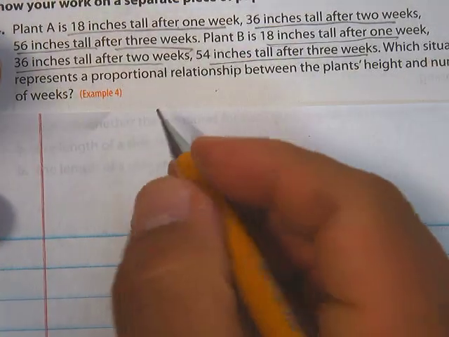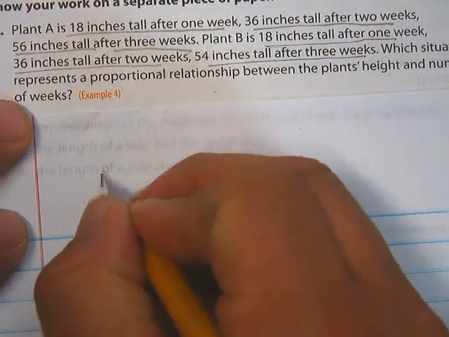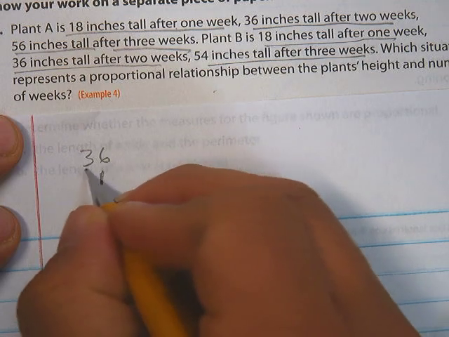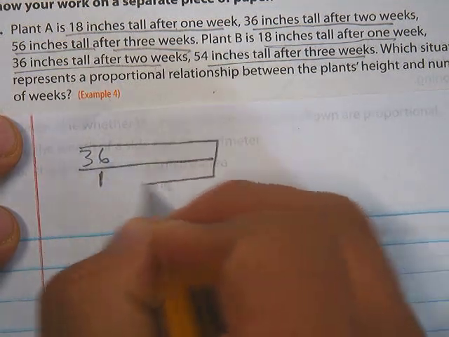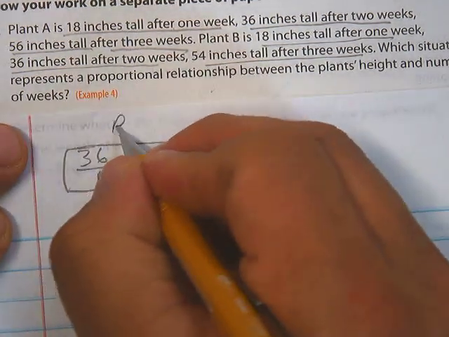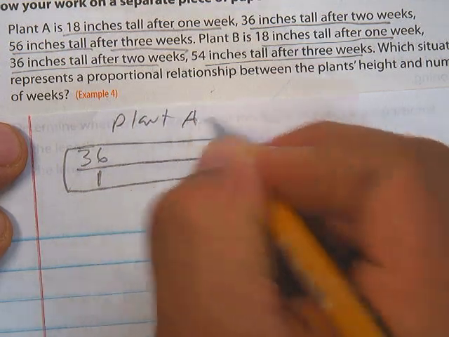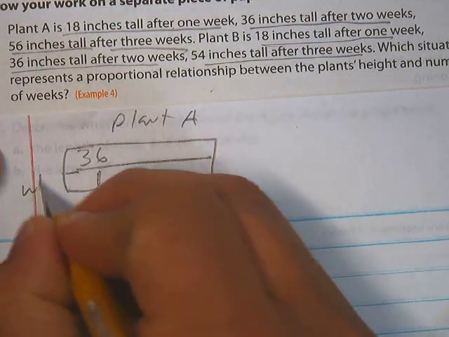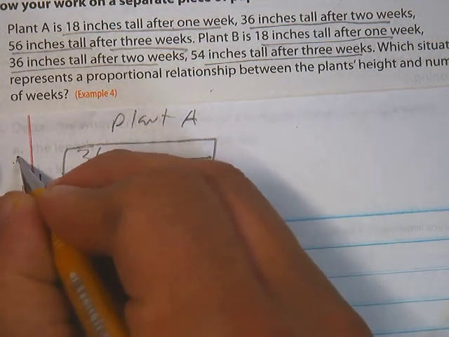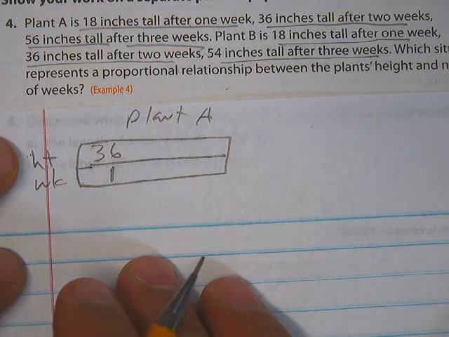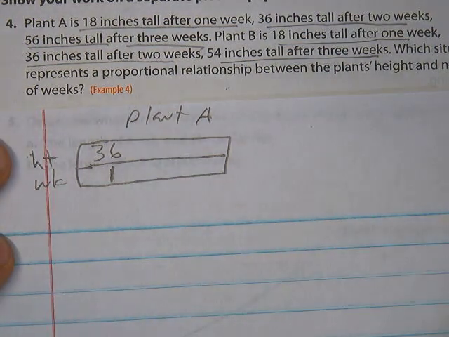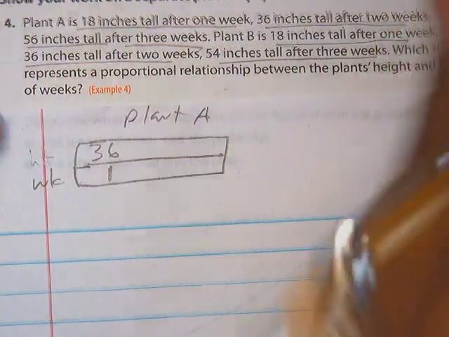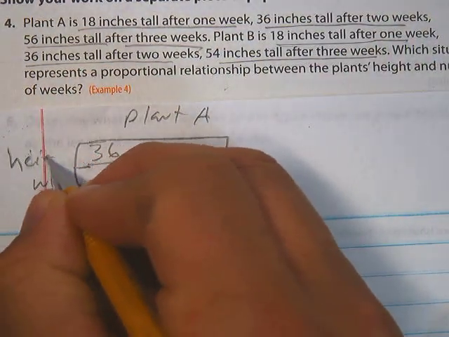So let me do this here. Let's make a little table. This is Plant A. The weeks and the height, how tall it is.